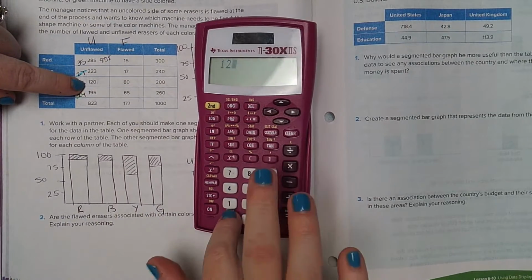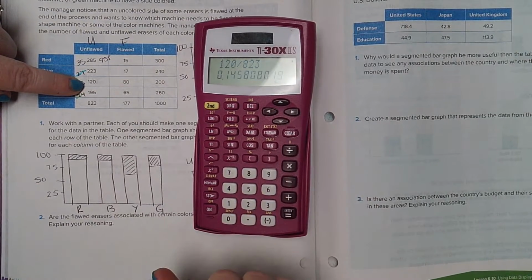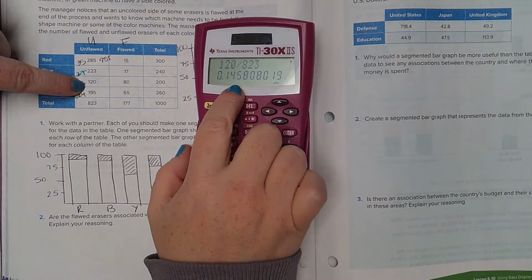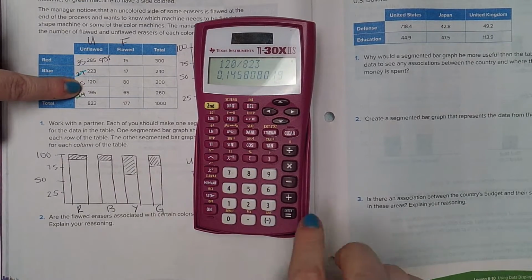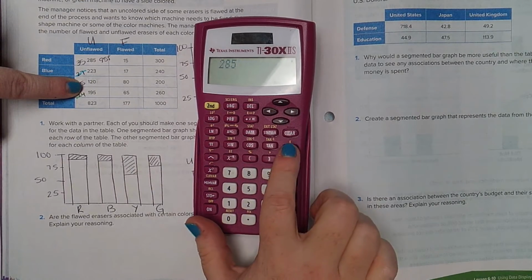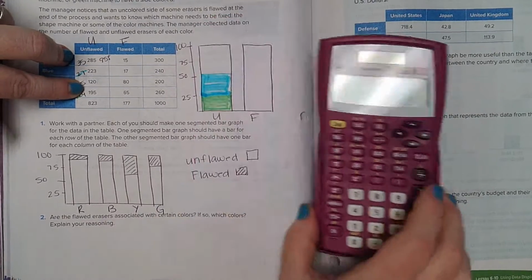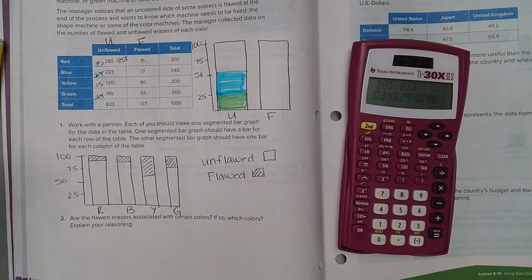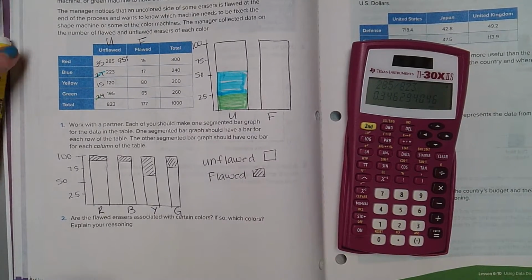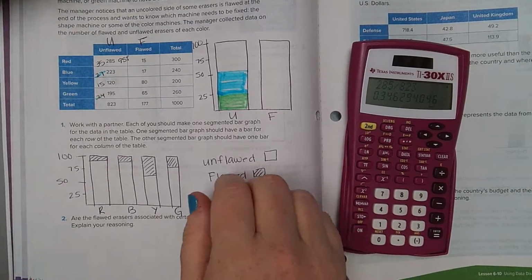What would this one be? 120 divided by 823. Probably because that one is at 5. 285 divided by 823. So it's because we rounded to the nearest, and sometimes you have to round up to the next number. That's okay.